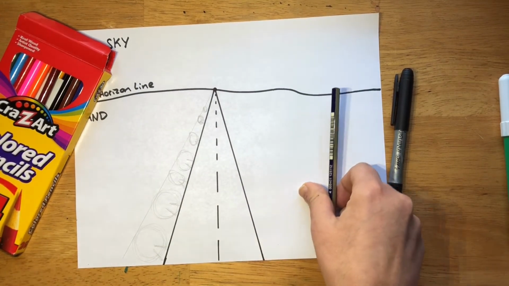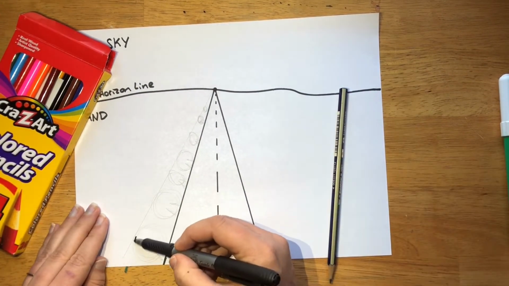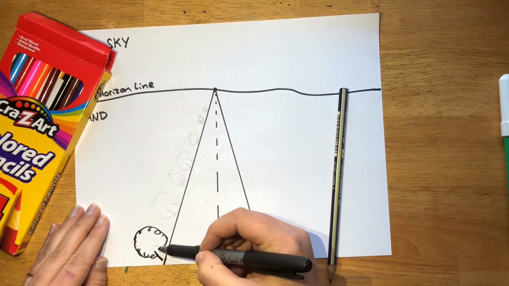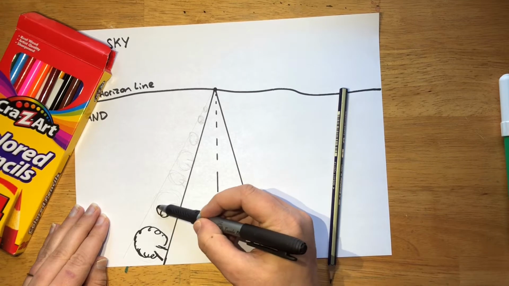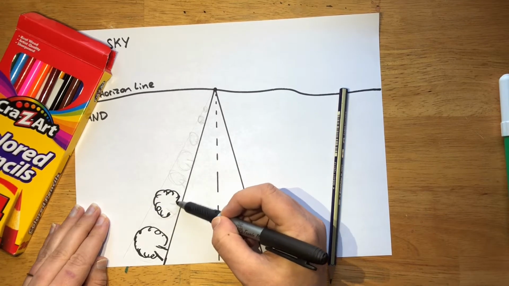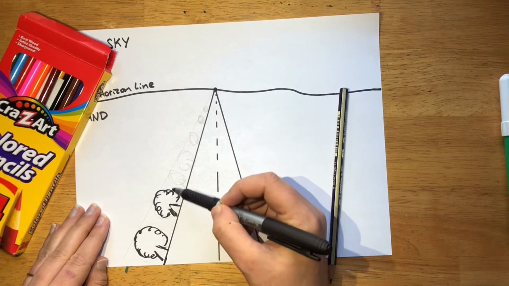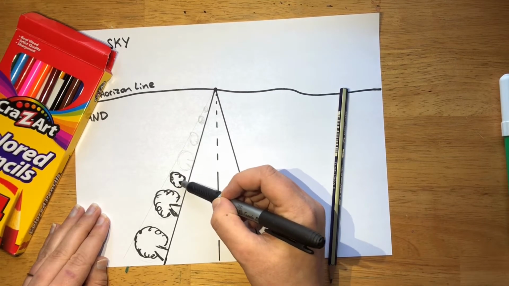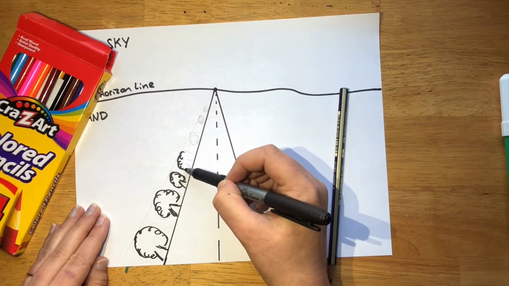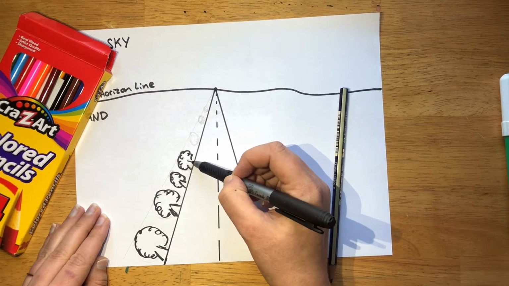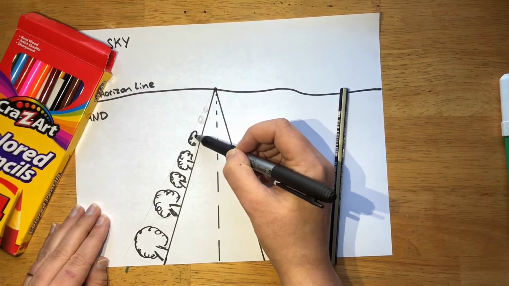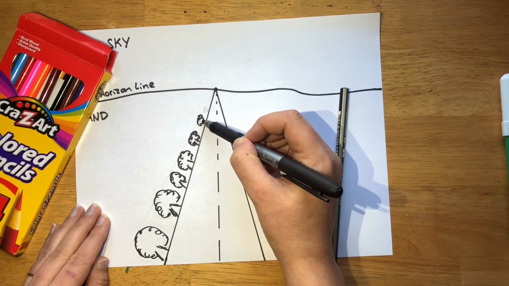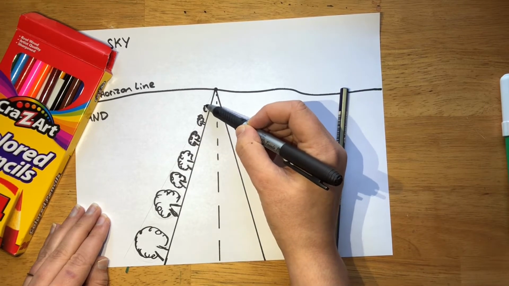So now I can go back in, erase, and go in with my marker to do my simple trees. Remember, take your time, don't rush. I'm just showing you what perspective is, and then I want to see you create your own images.